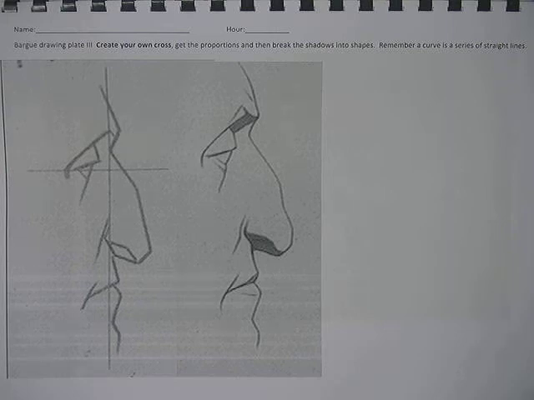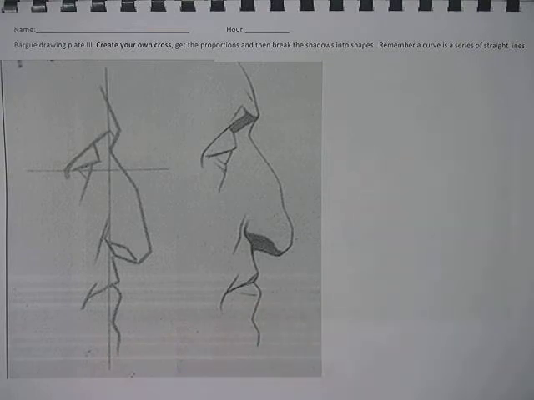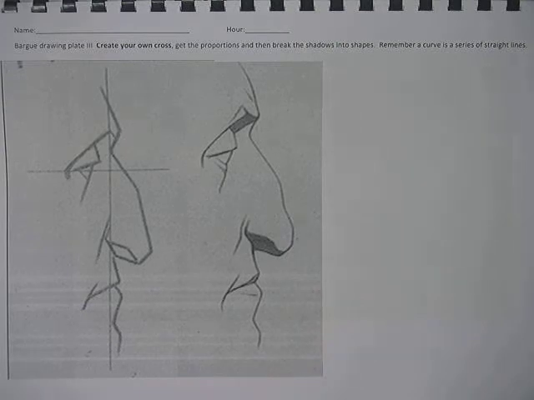So this is page 12 of your book, and this is the side face exercise. What we're doing with this one is now you guys are creating your own cross, and we're also thinking about shadows and thinking about a shadow as a shape, a flat shape specifically.